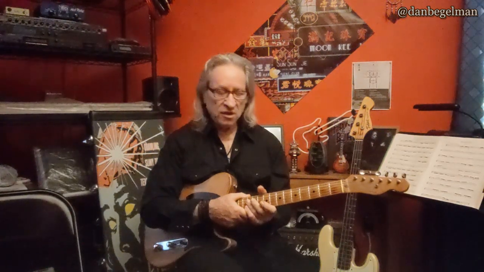For Mixolydian, play a major scale built a 4th above your key. If I'm in the key of E, play an A scale, because A is the 4th of E. If I'm in the key of G, play a C scale.